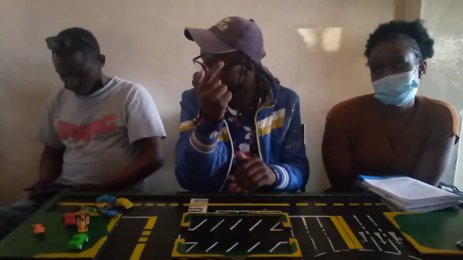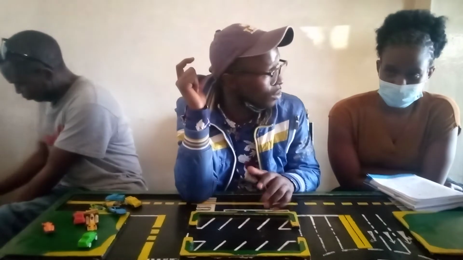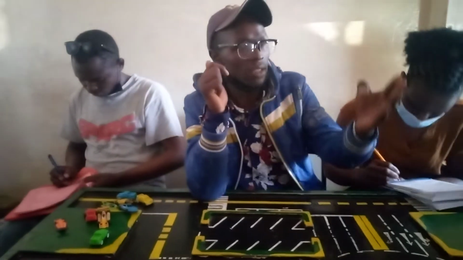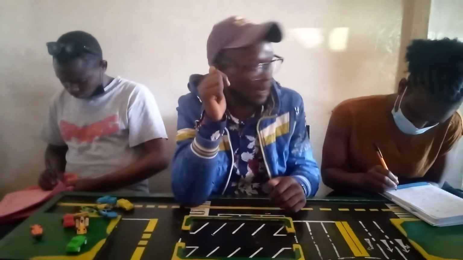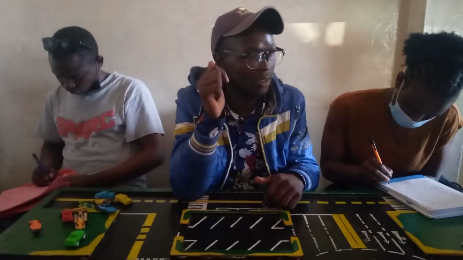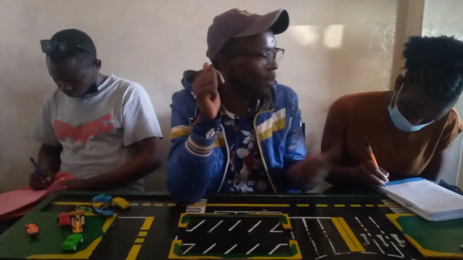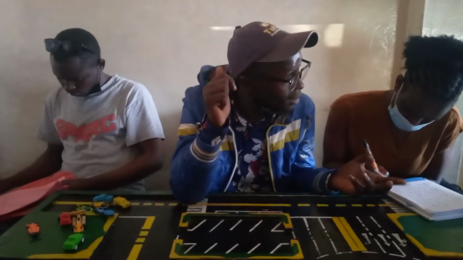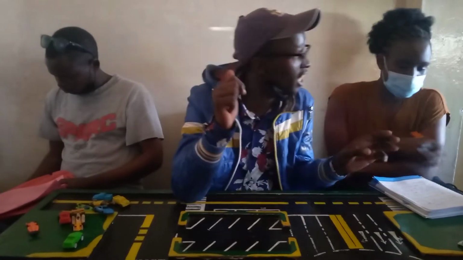Another name? Uncontrolled parking. Why is it called uncontrolled parking? Because it is not controlled. You take your own risk. Good. The last name for this parking is straight parking. With the reason why? Exactly. Because they are not parked at any angle.